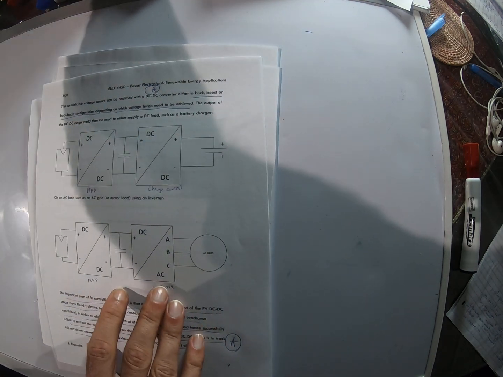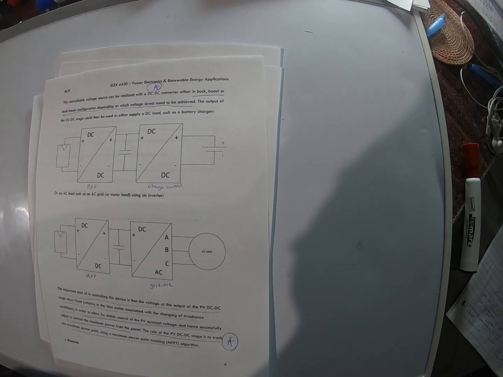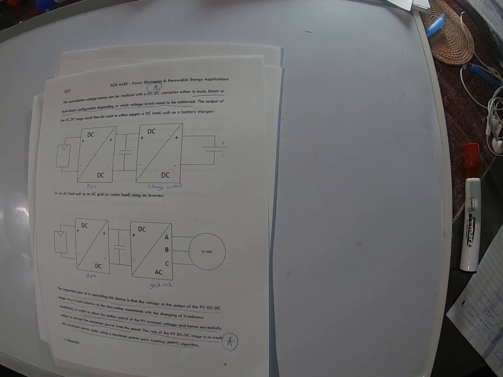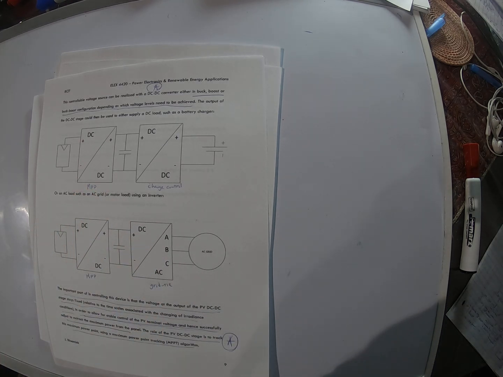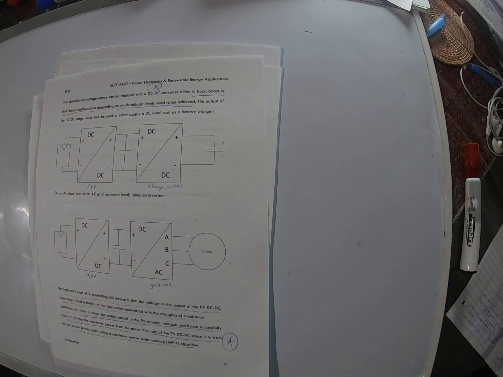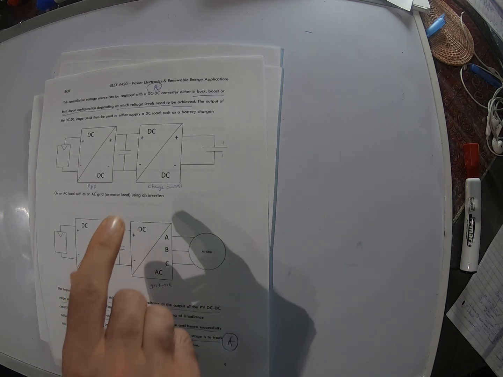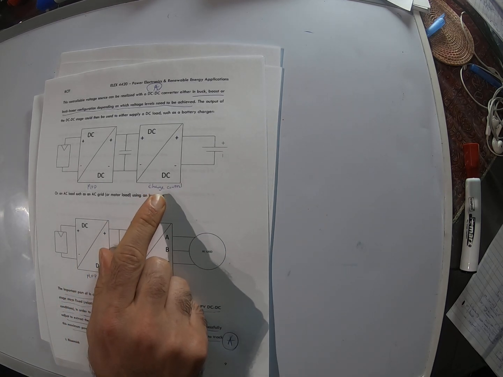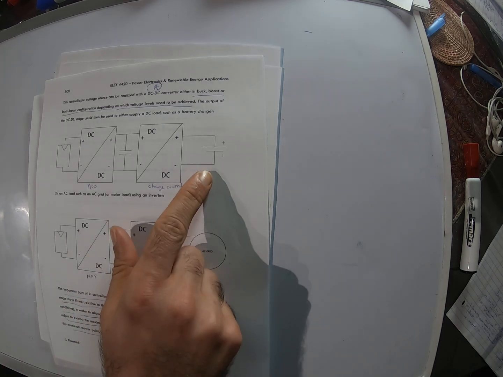Okay, so you have a solar panel, you would have a power electronic switch mode power supply that you would use to control the output voltage of your solar panel. It can be a DC-DC converter, it can be buck or boost, and you would have another DC-DC converter for the sake of charge control, and you supply a DC load.